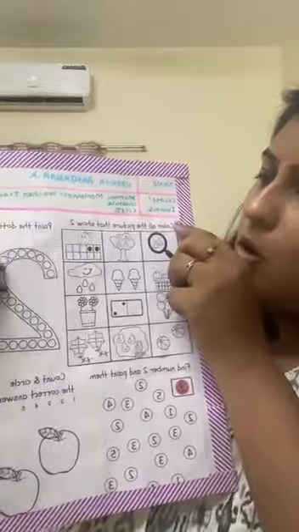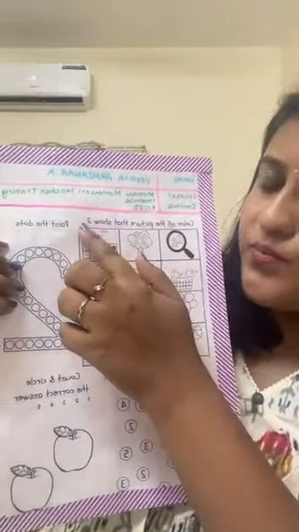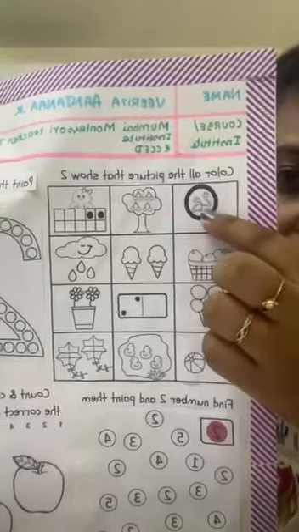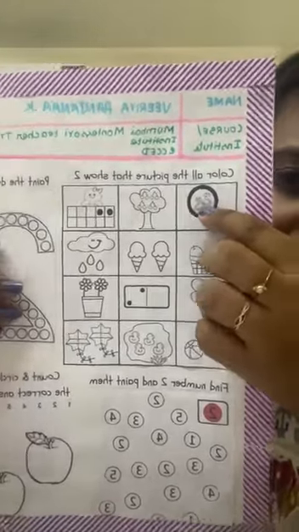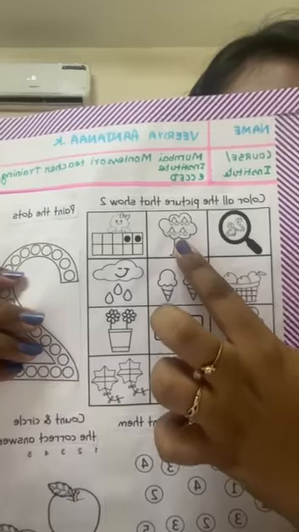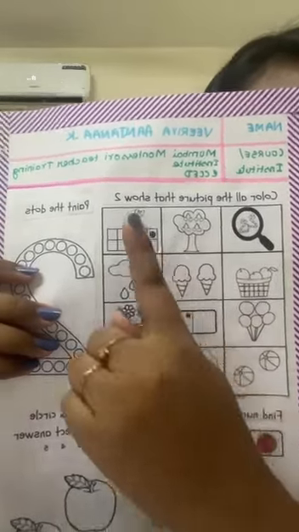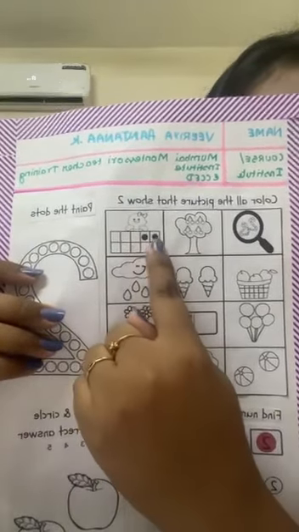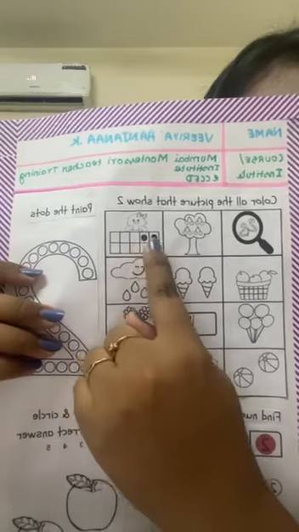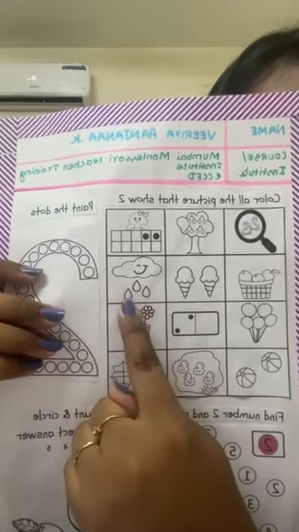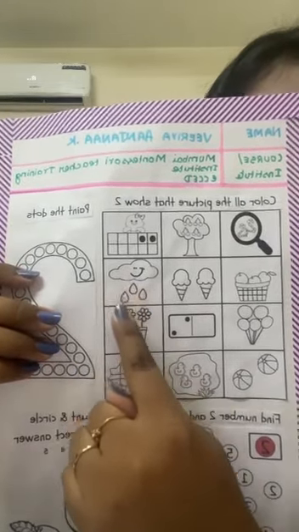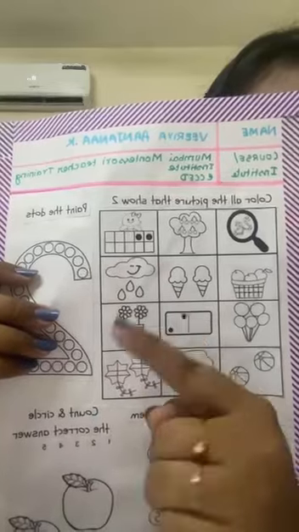So color all the pictures that show 2. Okay. In the first we have 2 images. So we're going to color this. In the second we have 4 cherries in the trees. So we are not supposed to color them. Next we have 2 things. So we're going to color them too. Then we have 1, 2, 3. 3 raindrops. So it's not the right answer.